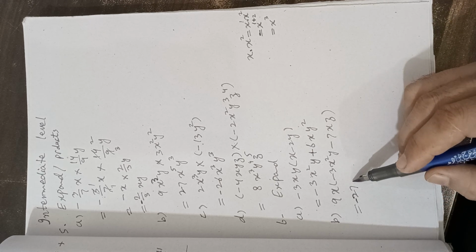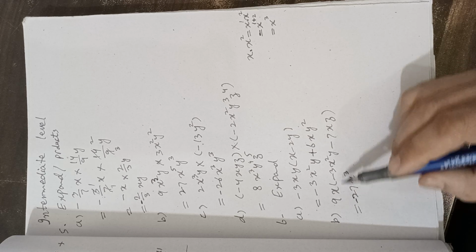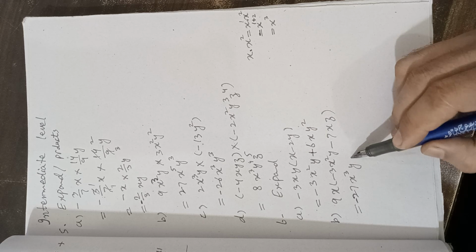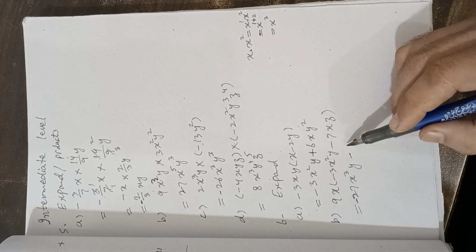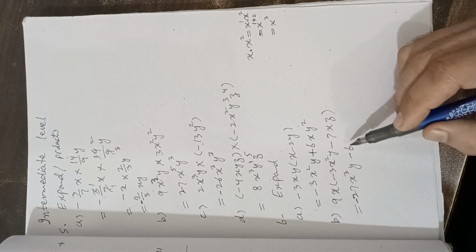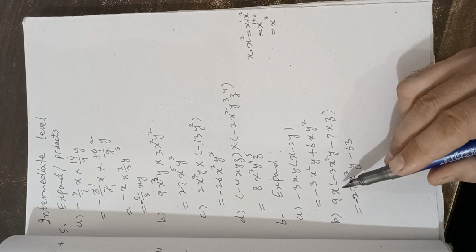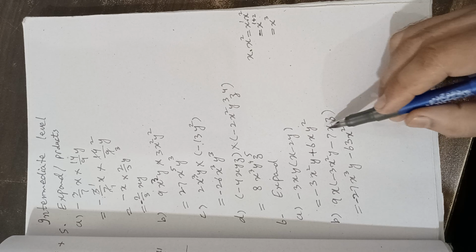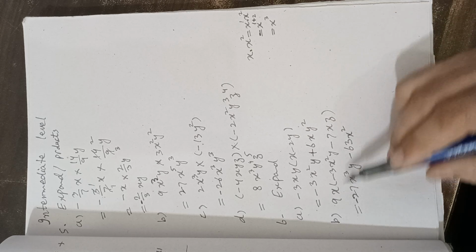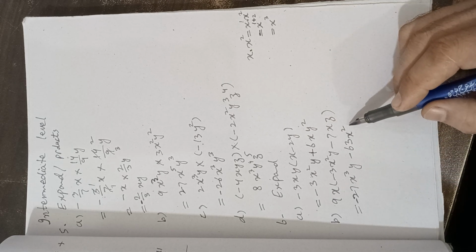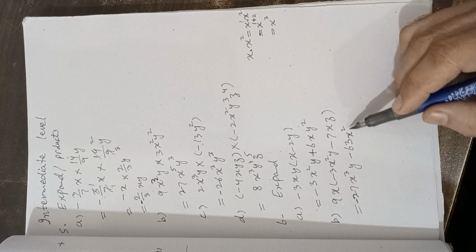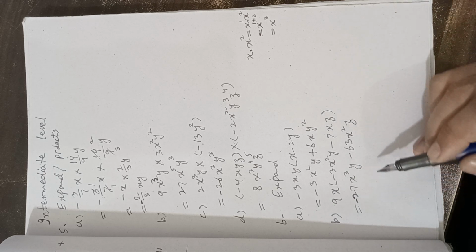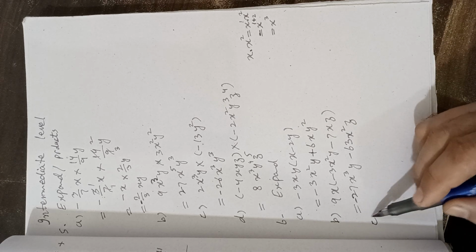X multiplied by x square, it will become x cube, and y is here. Then 9 multiplied by 7, it is 63, and x multiplied by x, it will become x square. Degree 1 here, degree 1 here will make degree 2, and x multiplied by z is x multiplied by x square, and z will be along with it. It is the answer.